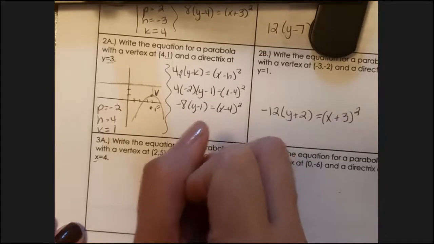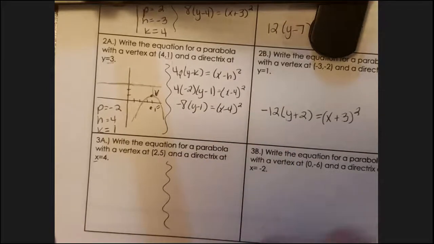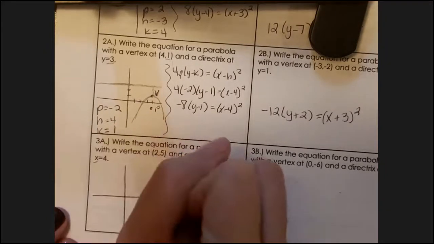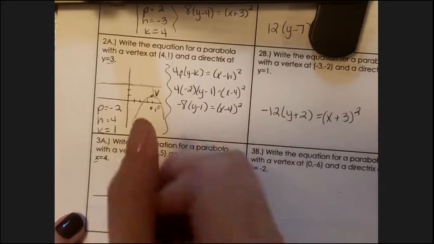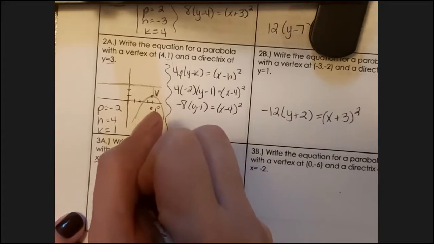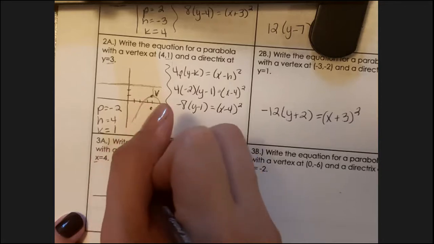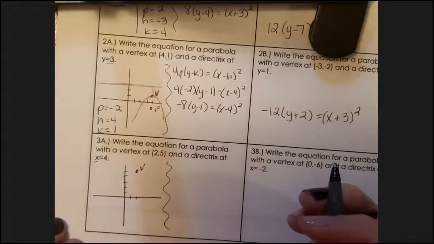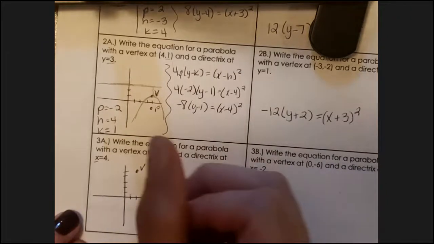Okay, so again, I'm going to take about half of that space and draw a picture. My vertex is at (2, 5). 1, 2, 1, 2, 3, 4, 5. So my vertex is up here. I'm just going to label that V for vertex. And it has a directrix at x equals 4.